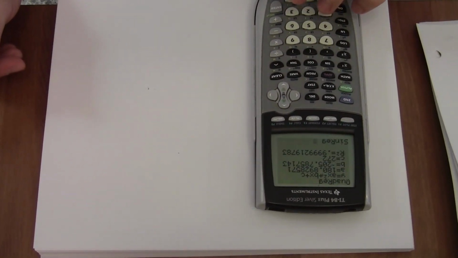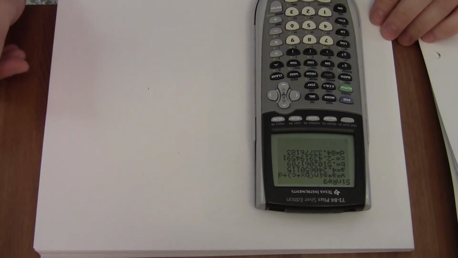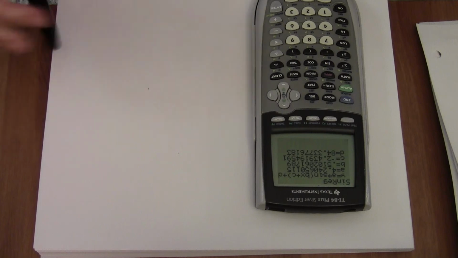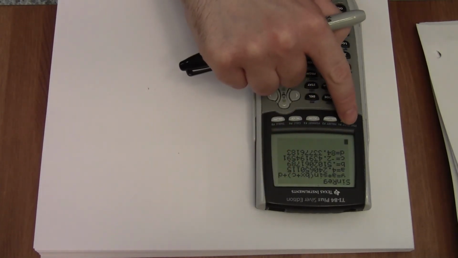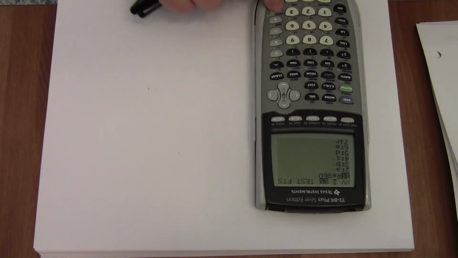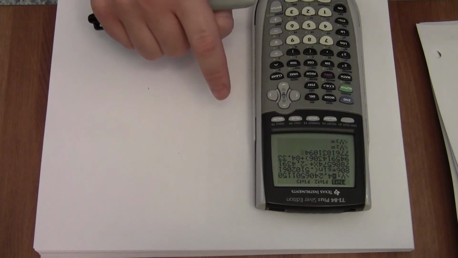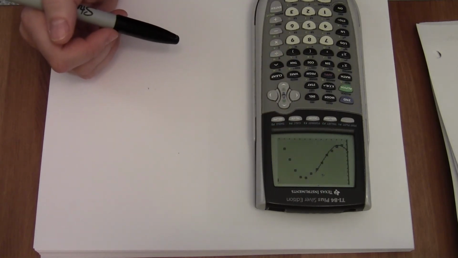I'm going to do my sine regression. And it's found A, B, C, and D values. If I go to y equals and bring up my regression, the entire formula looks something like this. And going to graph it, yeah, it seems like a pretty good approximation for those points. You can do the one for Chicago on your own.